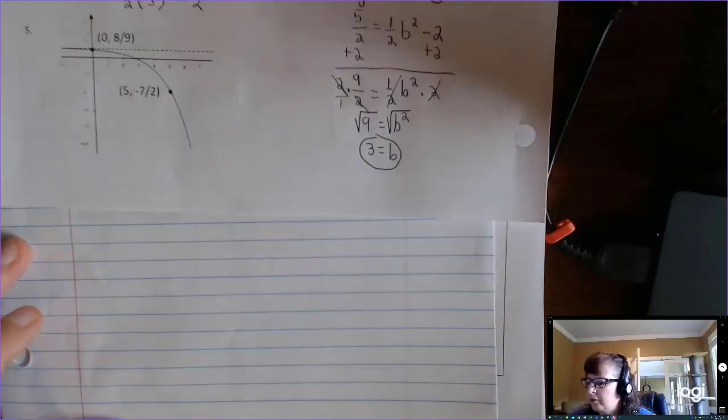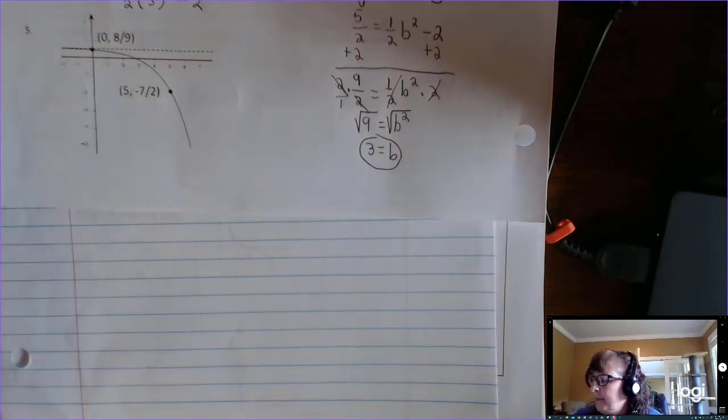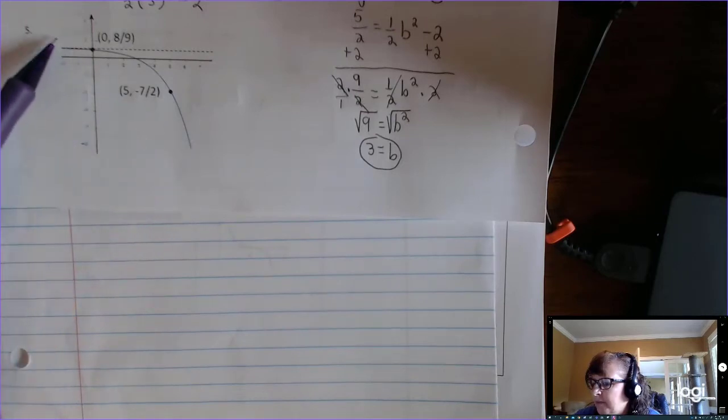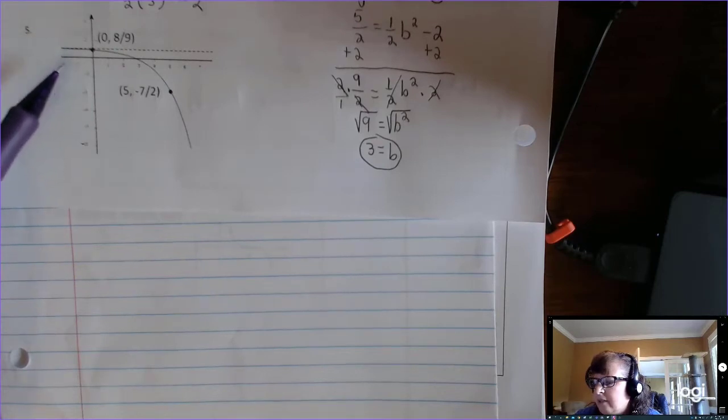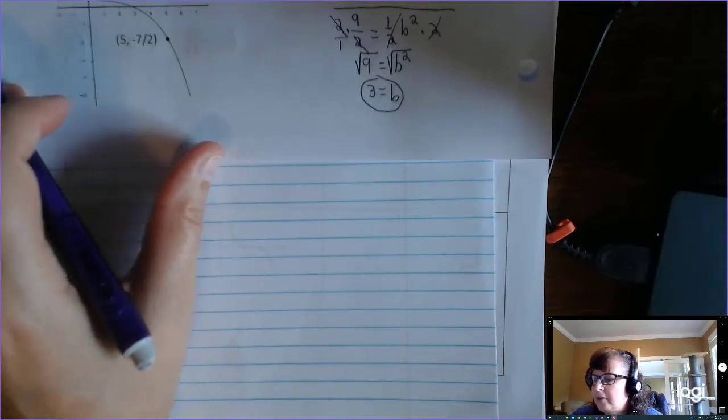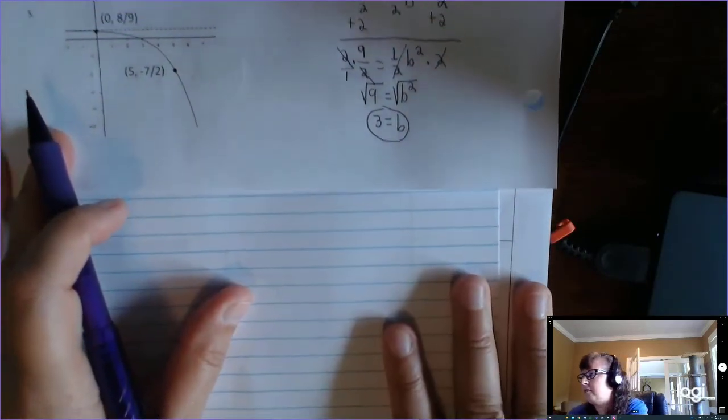Okay, so let's try one more. This is number 5 in the lab manual, and this is an interesting one. This does not look like our typical exponential. This exponential got flipped over the x-axis, so that means that there's a negative involved in the a. Okay, you can use that to check your work. You should kind of cross-check with the different concepts that you've learned.